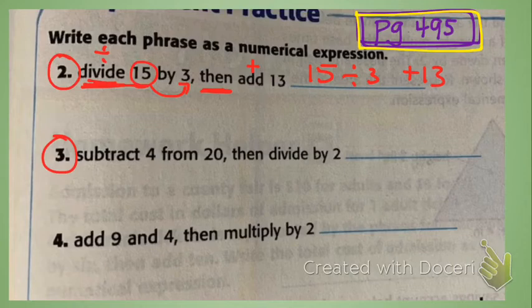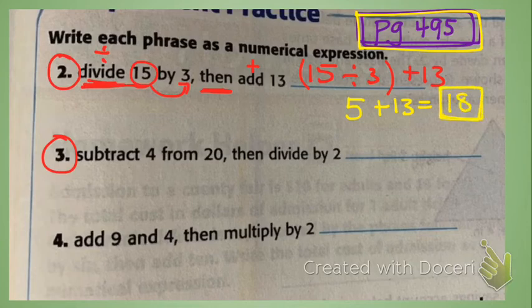Well, the "then" tells us we need to do something else before that. So we need to make sure we show that we are doing 15 divided by 3 first. All right? Then we add 13. When you have that "then," that means that comes after. All right, so what is this equal to? 15 divided by 3. Let me get a different color. I think that one's hard to see. 15 divided by 3 is 5. Is that better? I think so. 5 plus 13 is equal to a grand total of 18 is our answer.